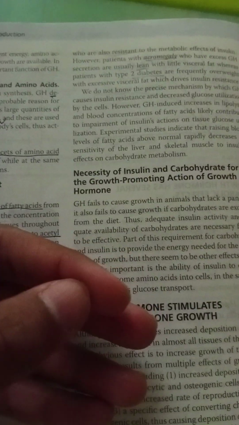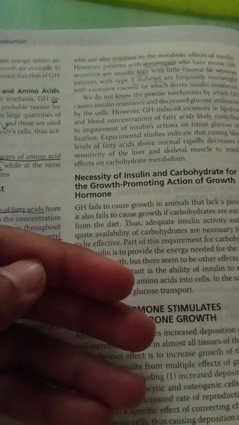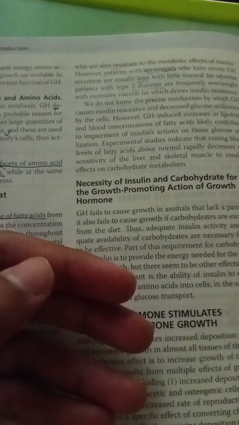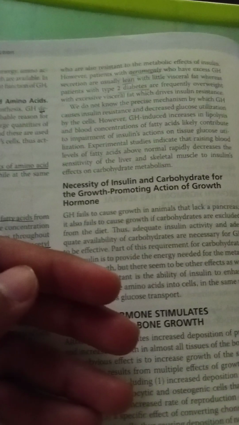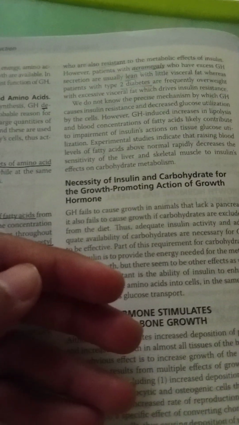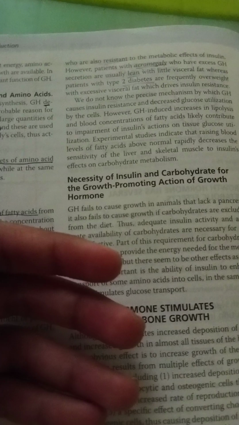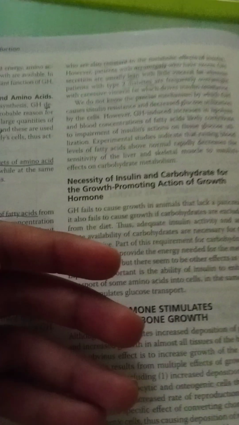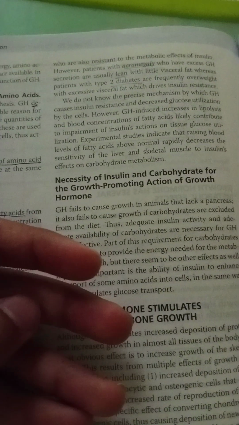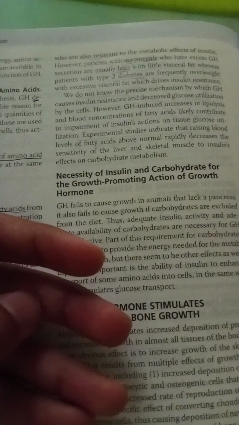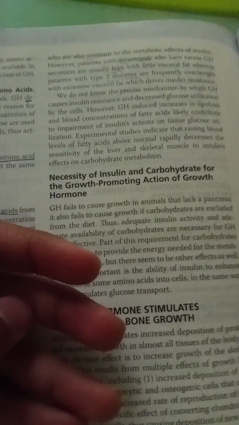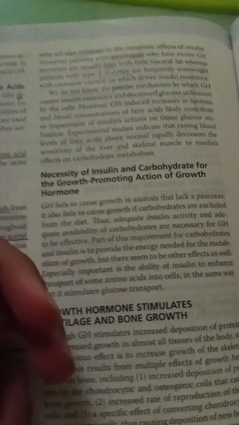Patients with acromegaly who have excessive growth hormone are usually lean with less fat, but patients with type 2 diabetes have excessive fat, especially visceral fat, which drives insulin resistance.